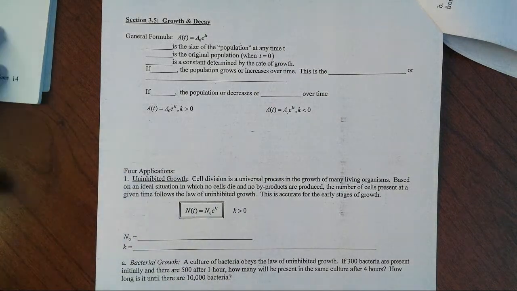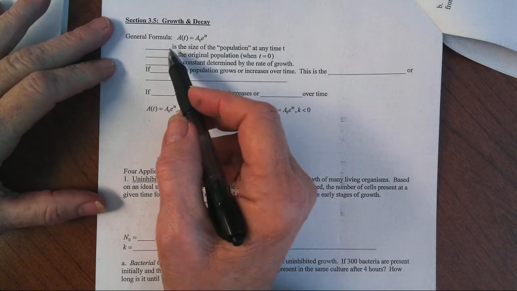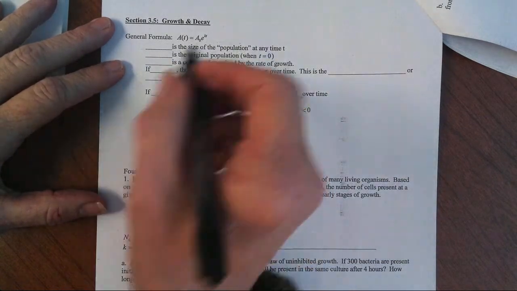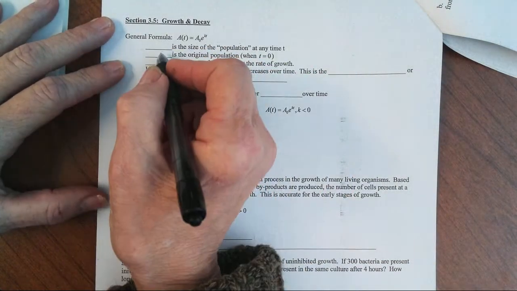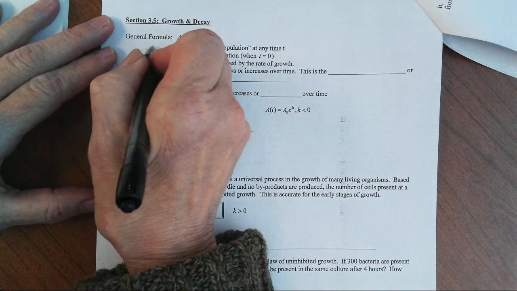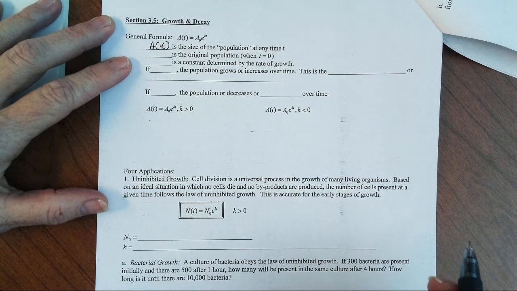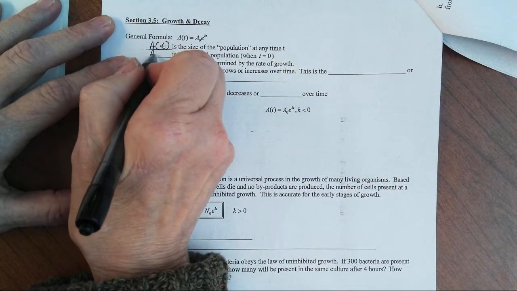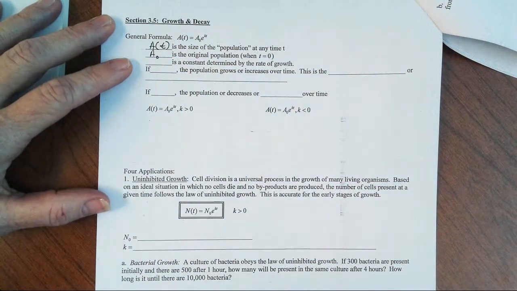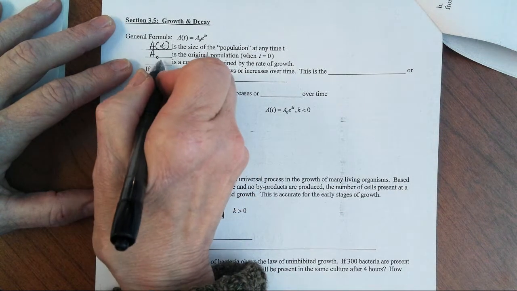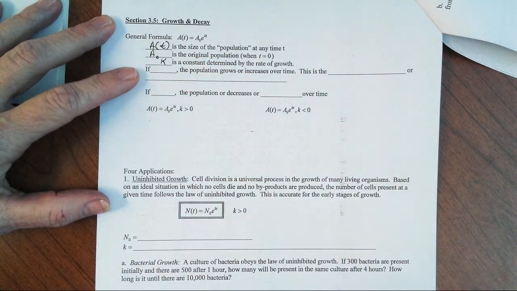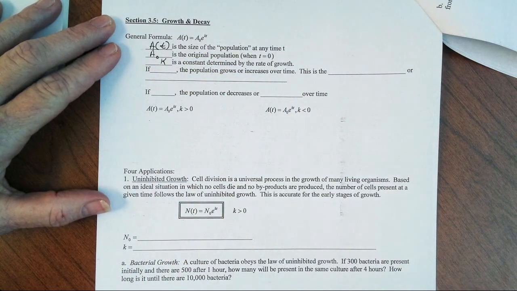So it's made up of different things. Okay, so let's look at what these things are. The size of the population at any time, and it might be bacteria or whatever, is A at T. And the original population is A sub 0, A naught, as some people call it. K is a constant, typically called K in all kinds of applications. And it's determined by the rate of growth.